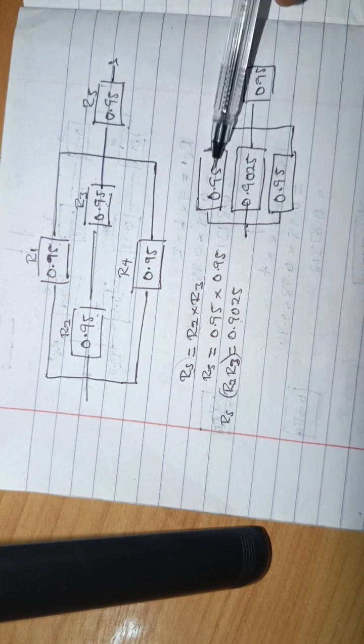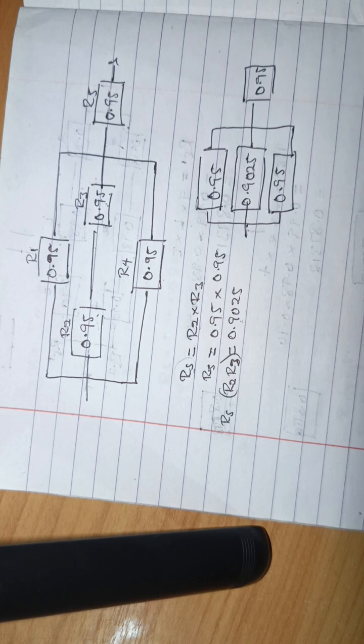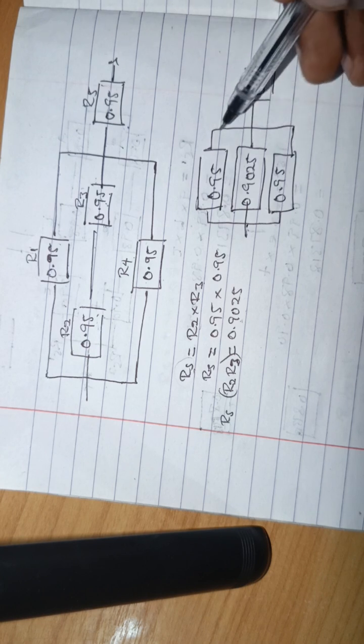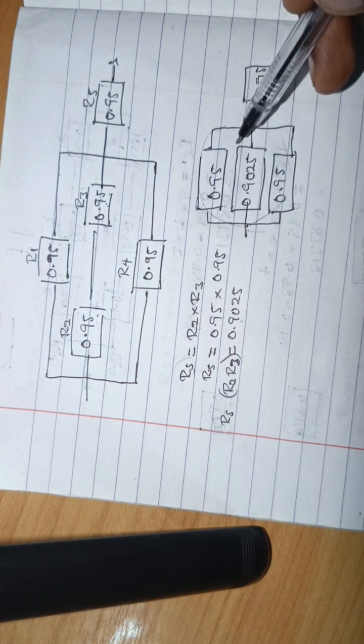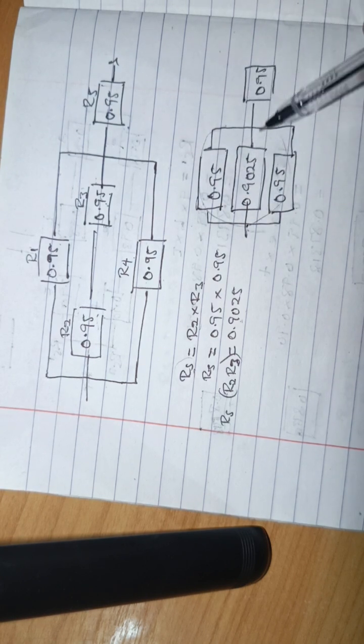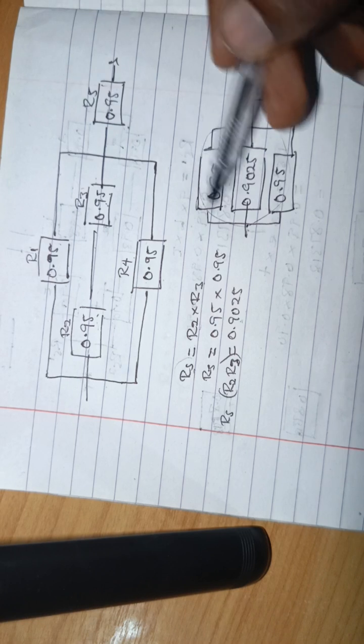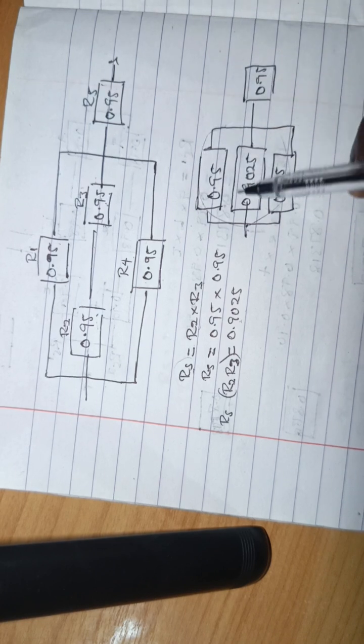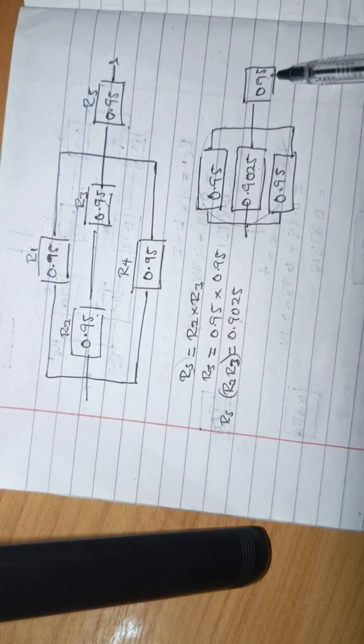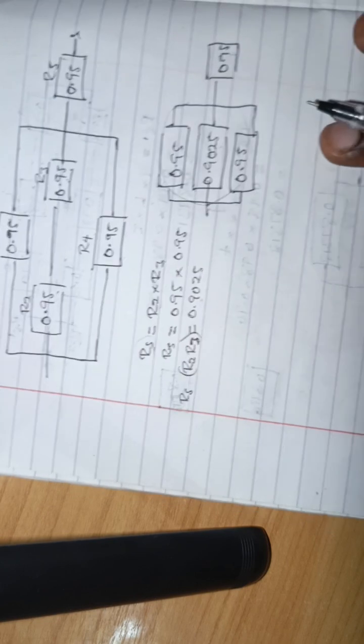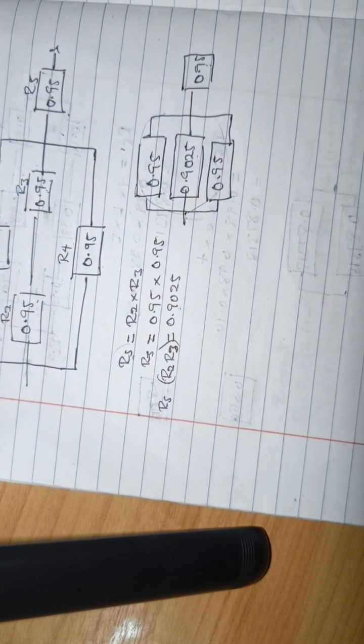When things are in parallel, there are two ways to solve it: the failure format and the reliability format. Let's solve this using the failure or reliability format. We will get one answer, then use it to multiply this to get our overall system reliability.